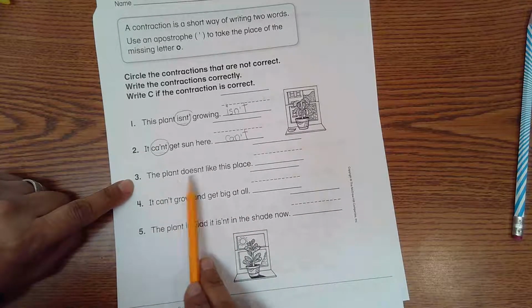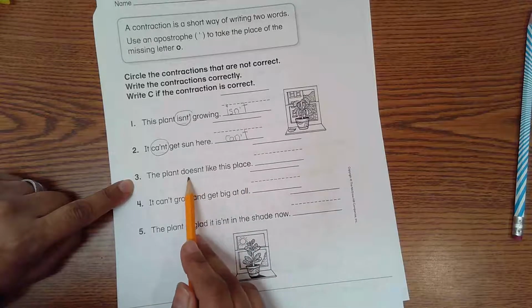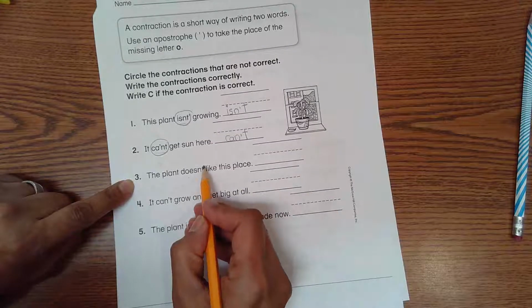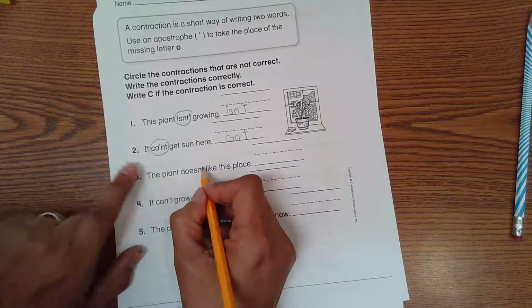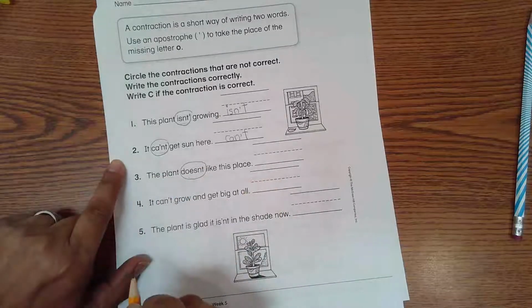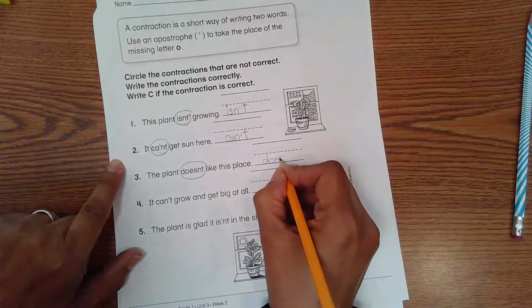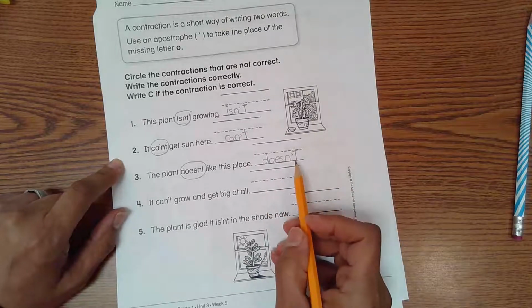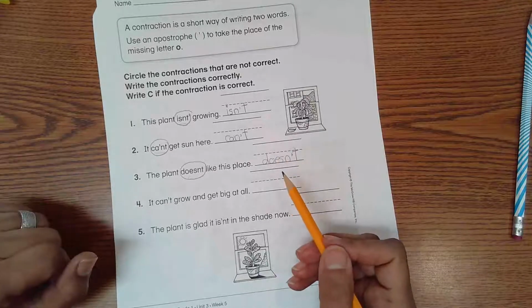Number 3, the plant doesn't like this place. I know this is a short way of writing does not, but it's not written right, because it's missing the apostrophe. So I'm going to circle it and write it the correct way over here. Does not, and of course I have to put the apostrophe. It's part of the word, you cannot miss it. If it's missing, that means the word is wrong.